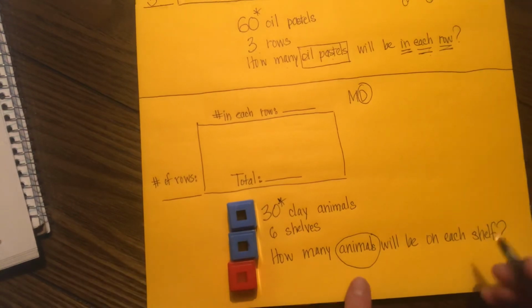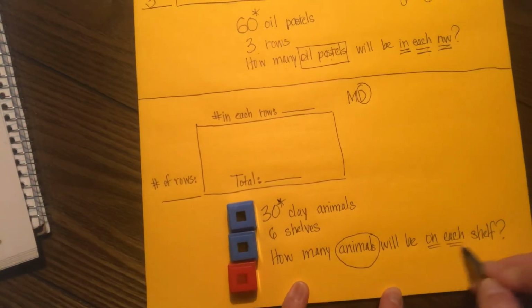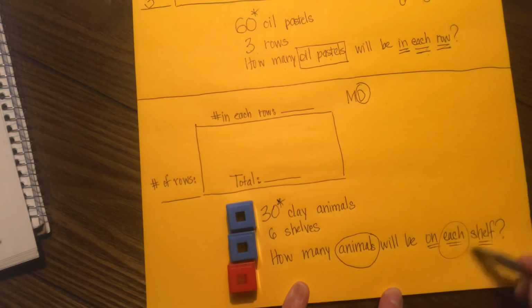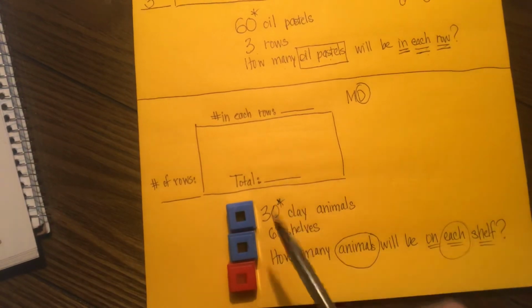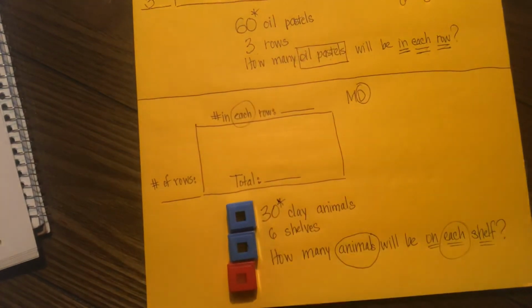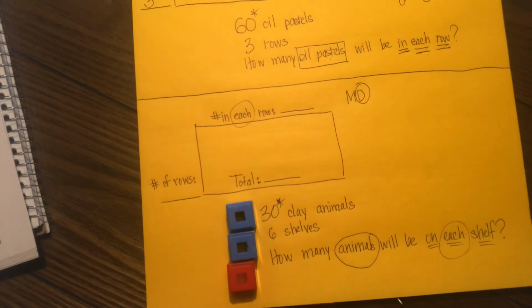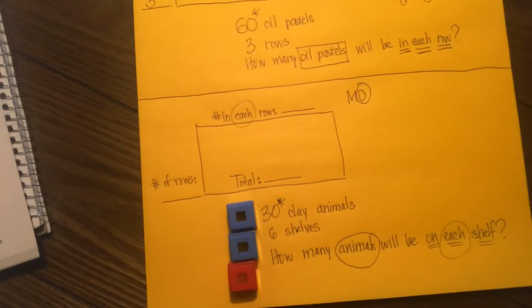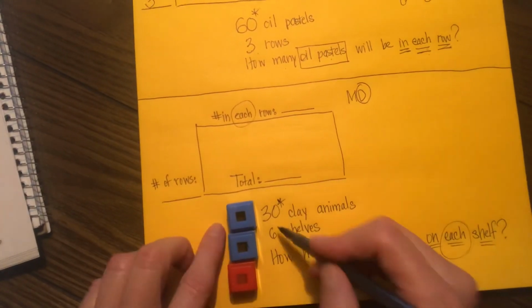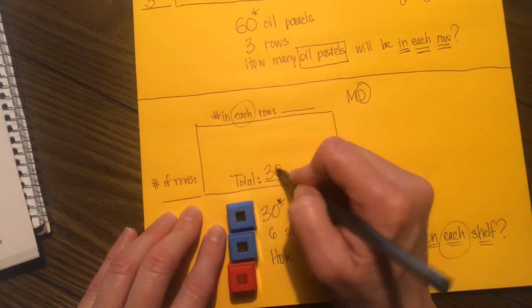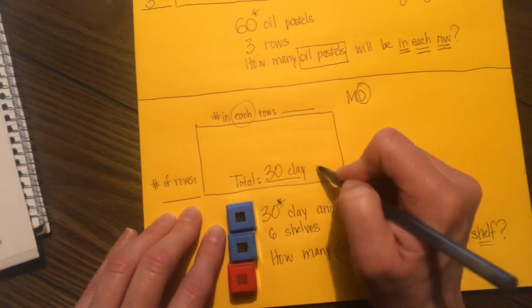So I saw on each shelf, this each is important here, kind of gives me a clue about where that mystery number is going to go, but let's double check. Do I know how many animals I have in all? I do. There are 30 clay animals in all.